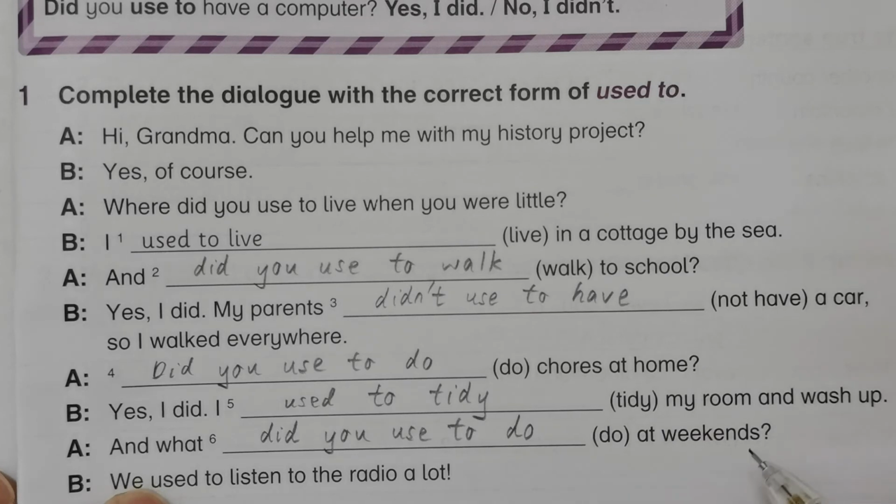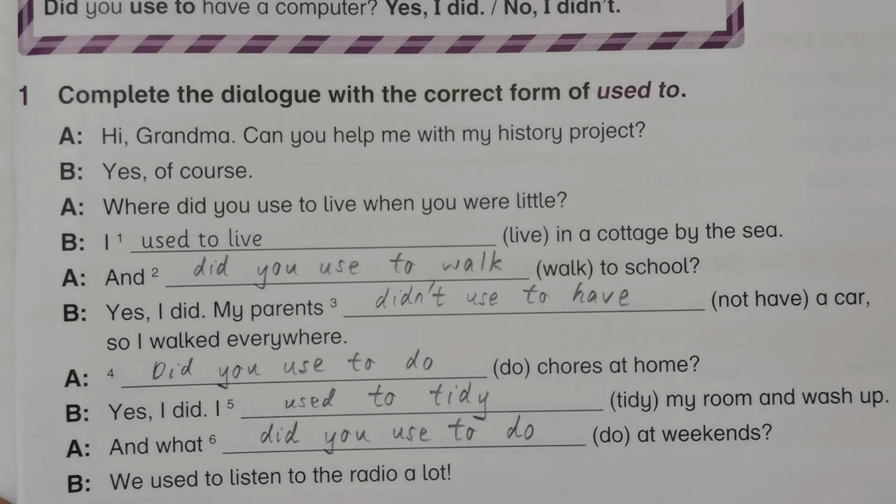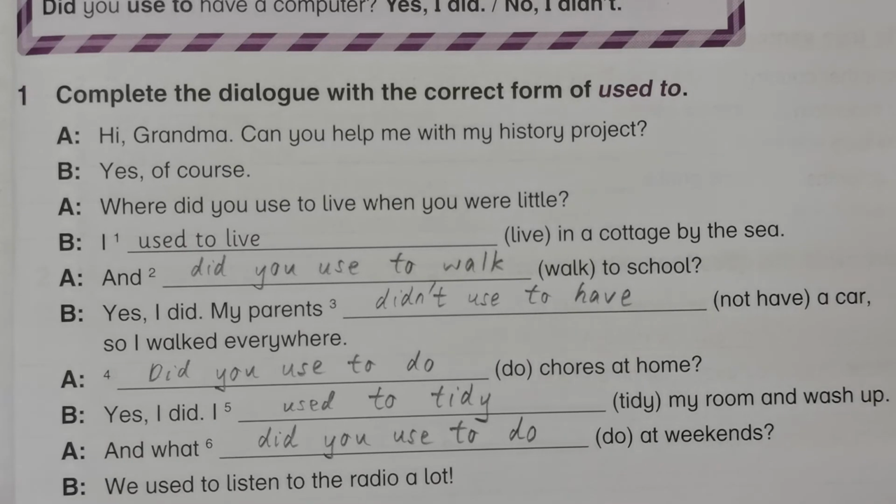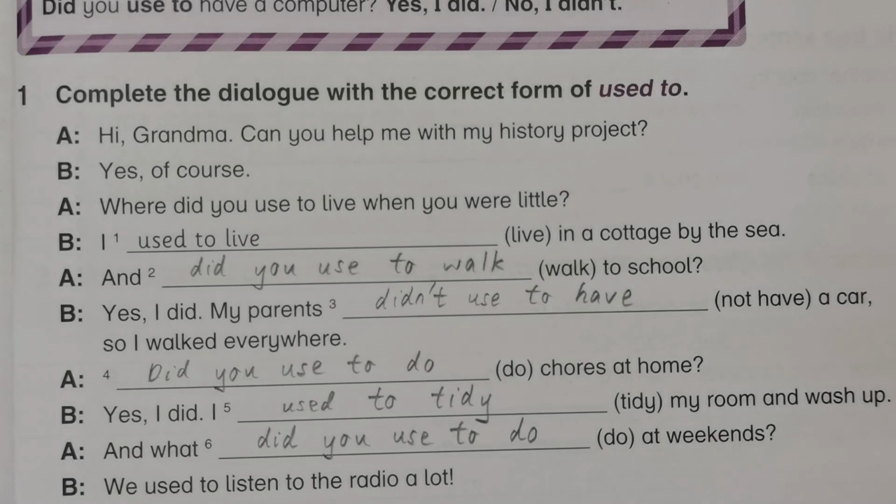So that's it for today. So we are on this Year 6 Academy Stars Workbook on page 119.